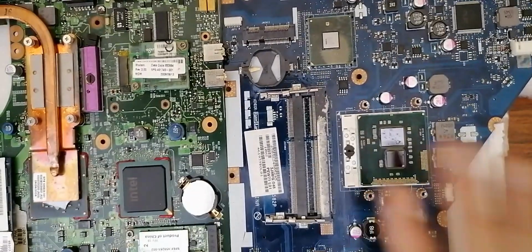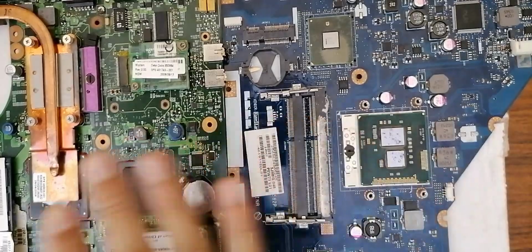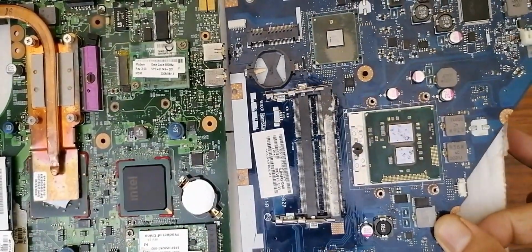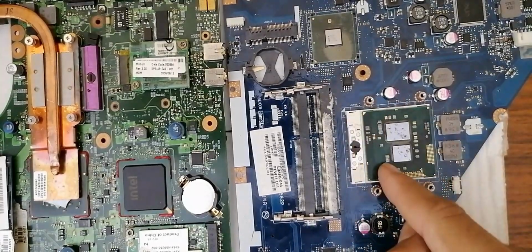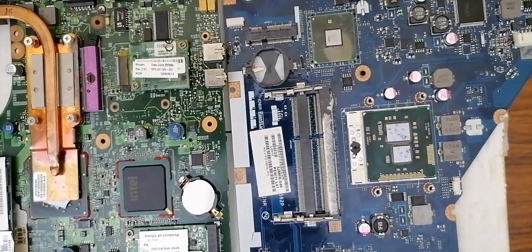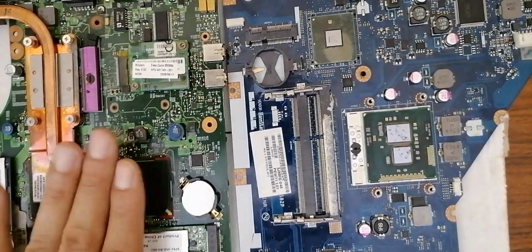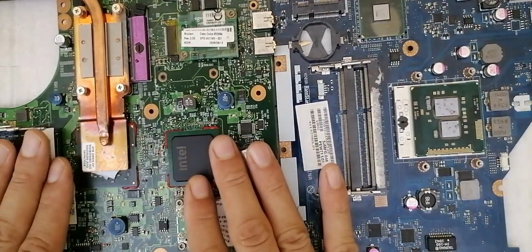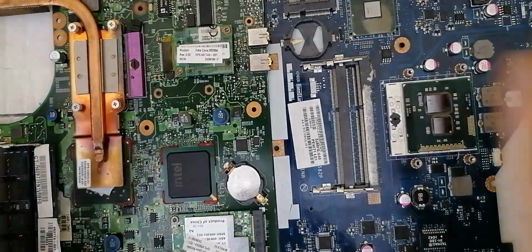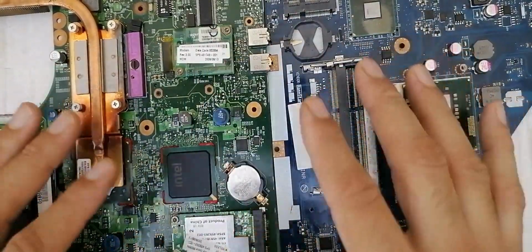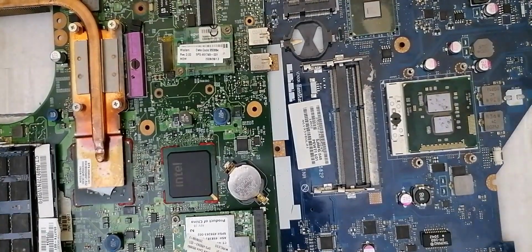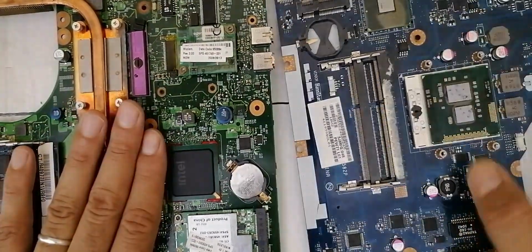Basically, I have two motherboards. This is a very advanced and improved motherboard, where we have a processor that integrates three chipsets: the processor, the graphic card and the NOR bridge. And we have another motherboard, an old motherboard and a new motherboard. I'm going to teach you how to diagnose both, in order to make the video a complete video. So let's begin with this motherboard.